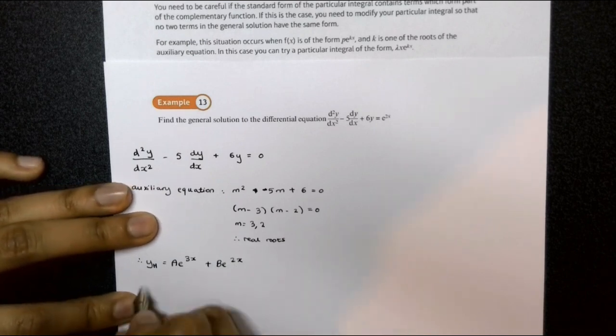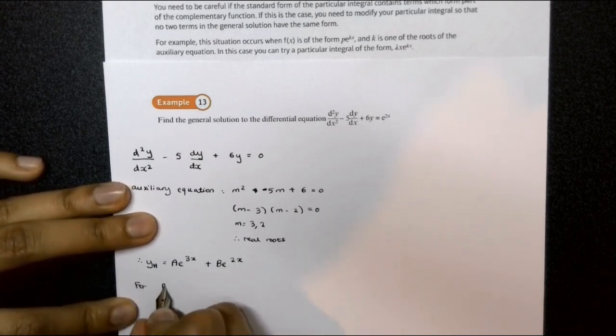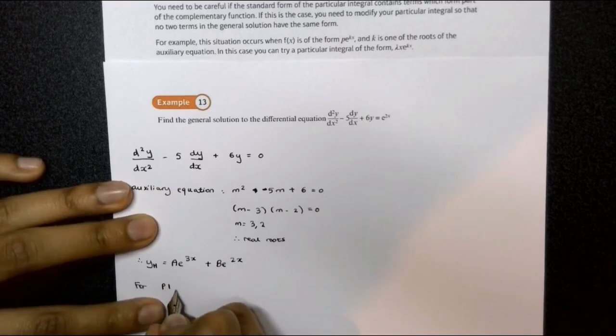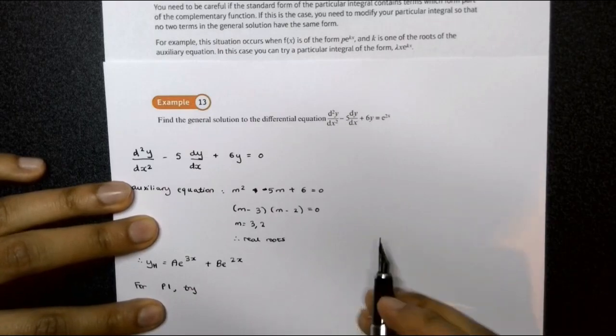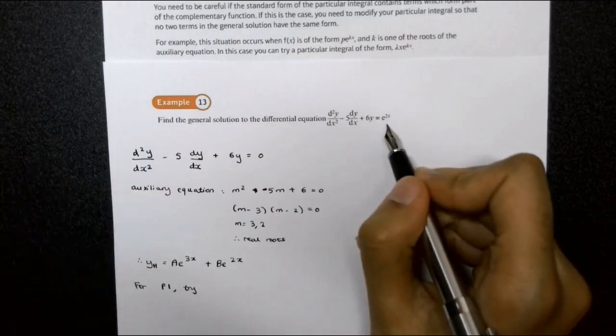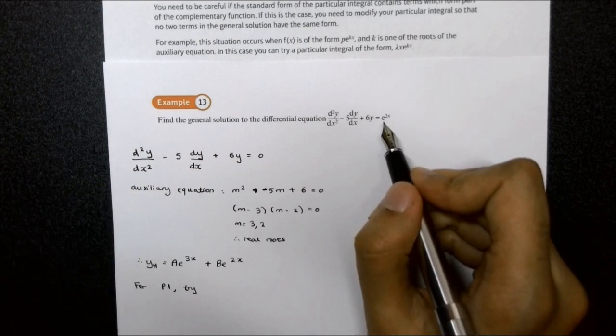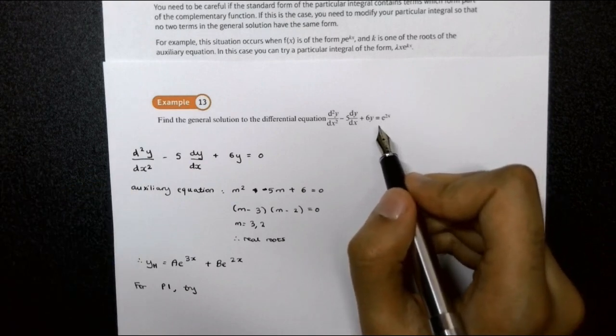Now for the particular integral, you'll notice over here we can't just try a particular integral of the form lambda e to the 2x.